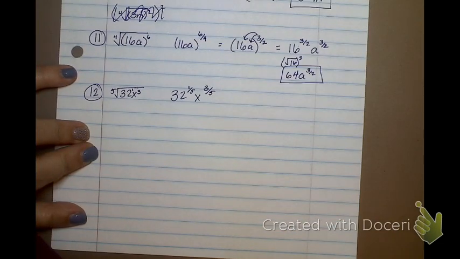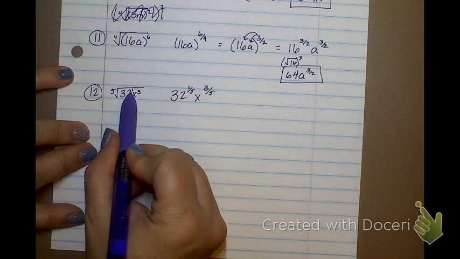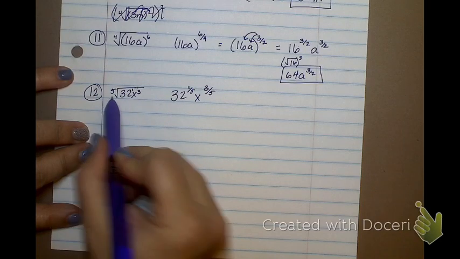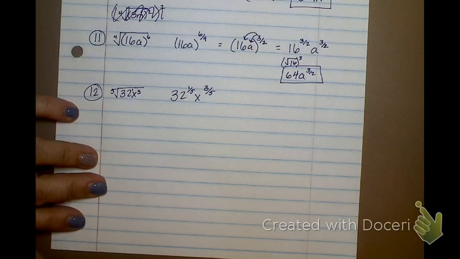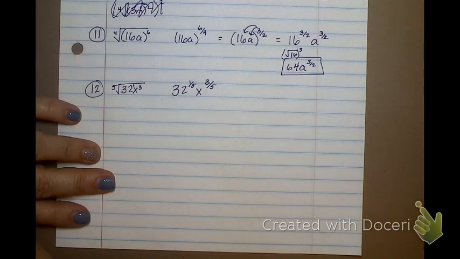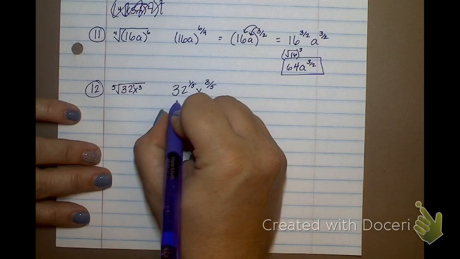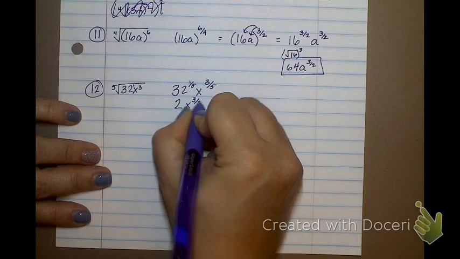Does that make sense to you? Because the 32, its exponent is 1, that means it's got 1/5. X has a 3 exponent, so it's 3/5. Kind of funky. What is 32 to the 1/5 power? 2. And then I have x to the 3/5. Done.